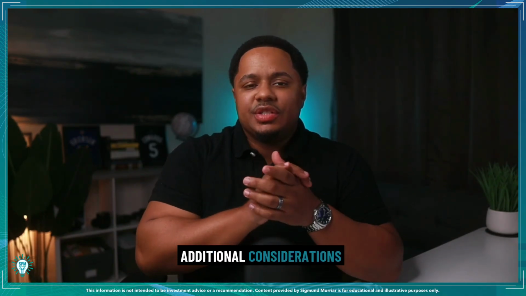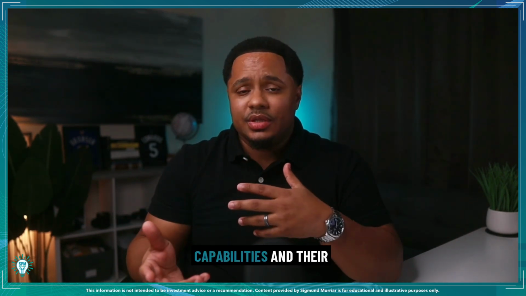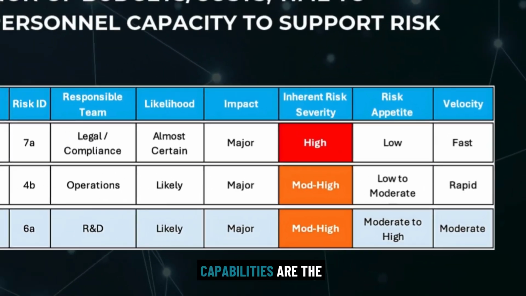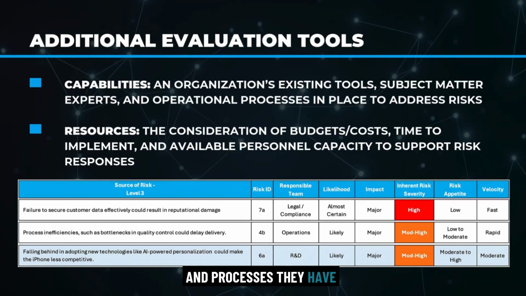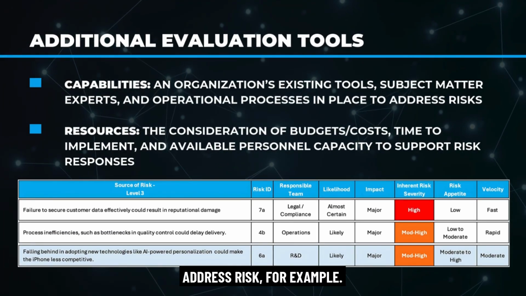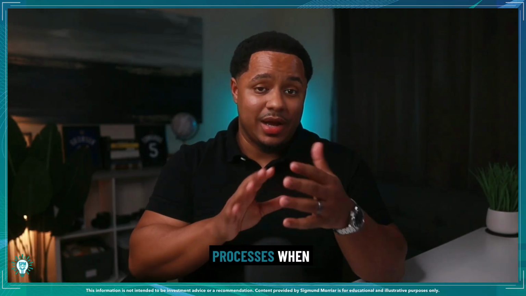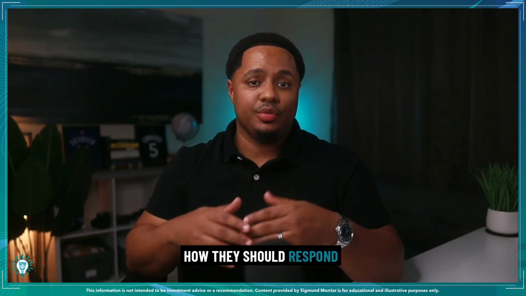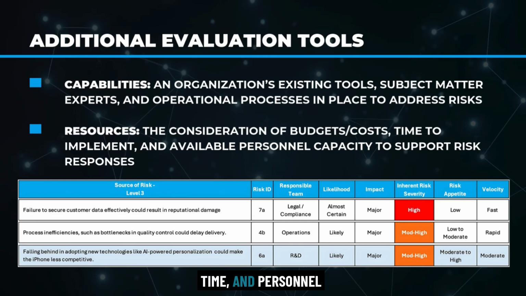Additional considerations to aid the prioritization step would be Apple's current capabilities and their current resources. Capabilities are the organization's tools, expertise, and processes they have in place to currently address risk. For example, Apple could evaluate current cybersecurity protocols and their respective processes when considering how they should respond to the data security risk.